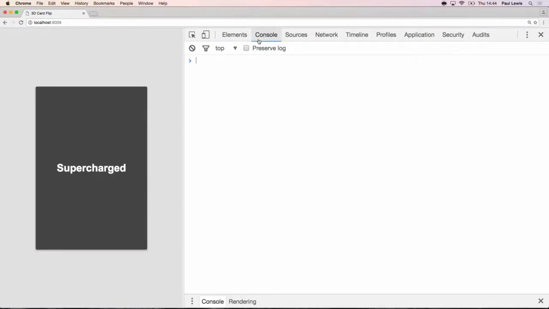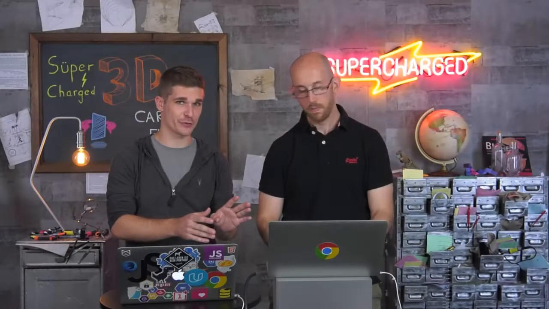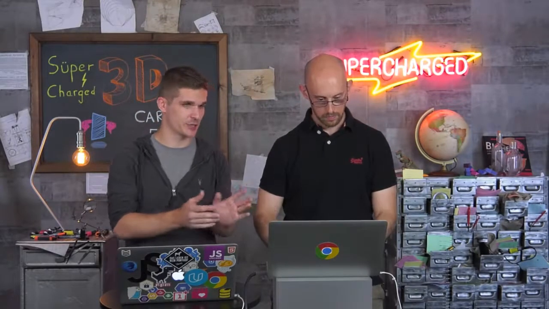You're now seeing the first stage of what we're trying to build, which is a 3D flipping card. Click it. Okay, let's hope it works. No, it didn't work. It does work, but it's just flipping the wrong way. Which is actually pretty good. Yeah, it is that cool.